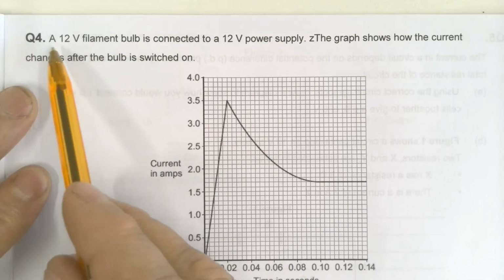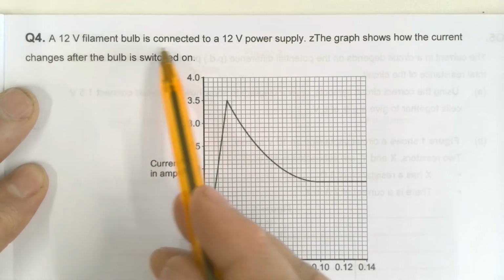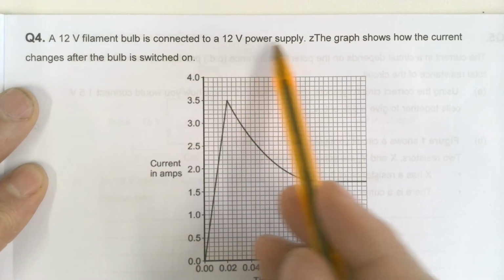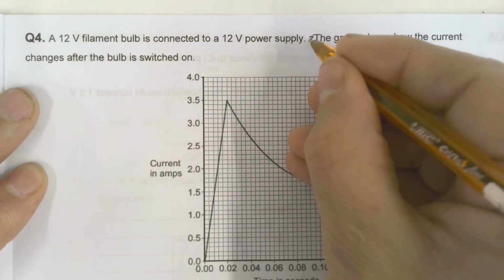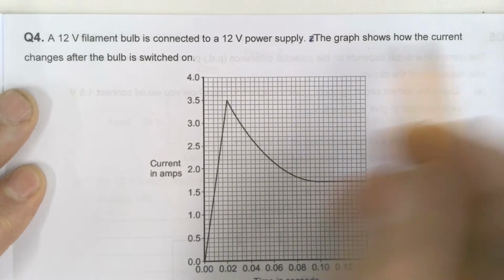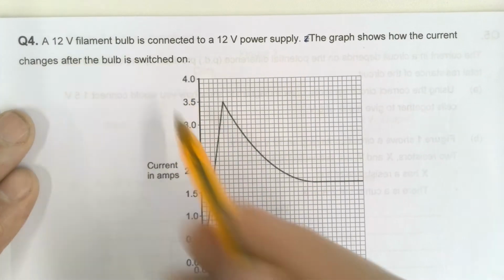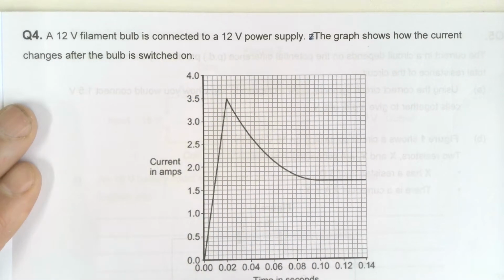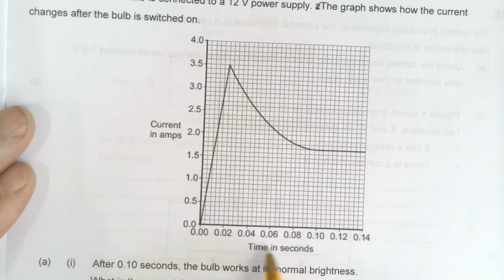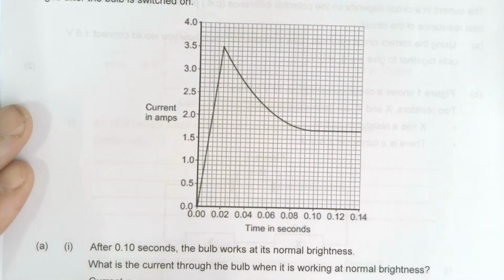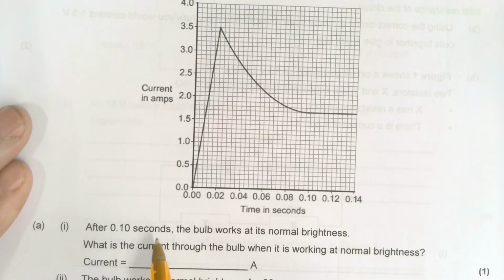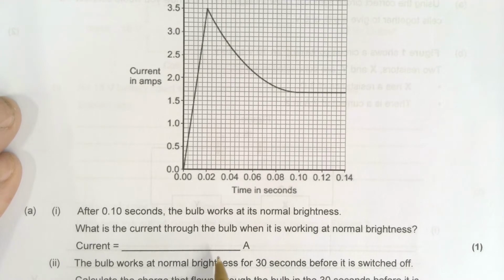So question 4. A 12 volt filament bulb is connected to a 12 volt power supply. The graph shows how the current changes after the bulb is switched on. So the current in amps, time in seconds, very small amounts of time in seconds, we can see here. After 0.10 seconds, the bulb works at its normal brightness. What is the current through the bulb when it's working at normal brightness? It's worth 1 mark.